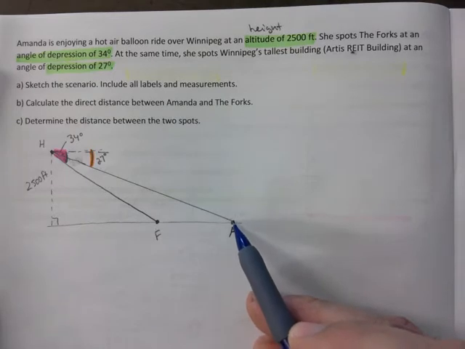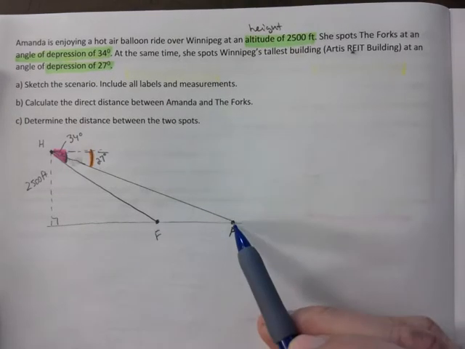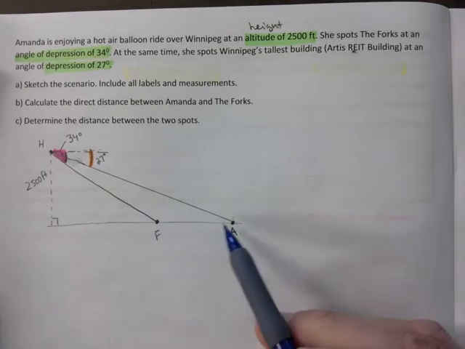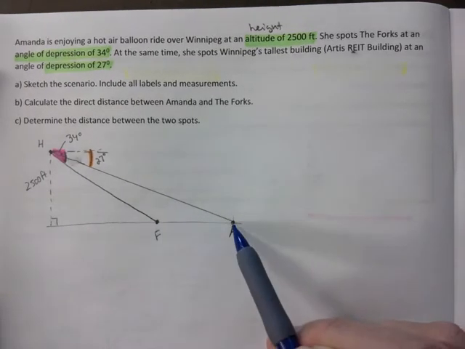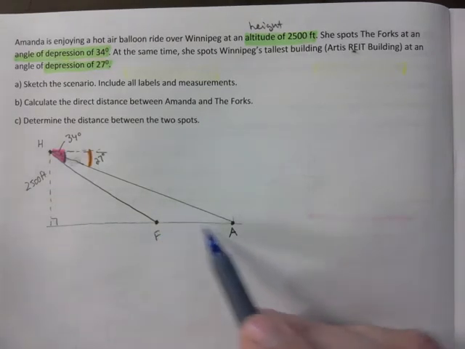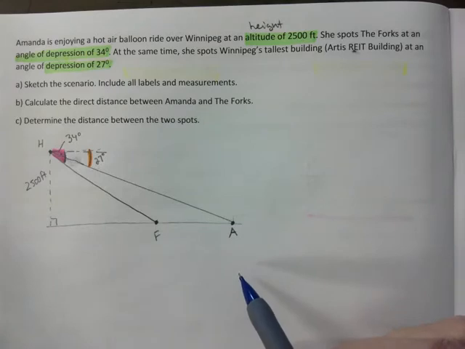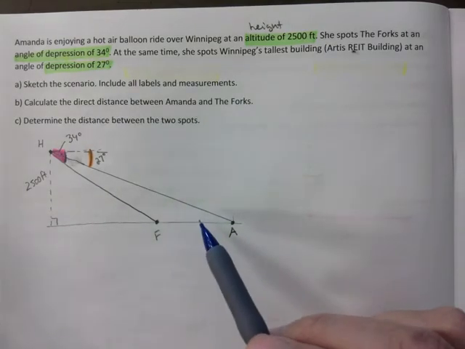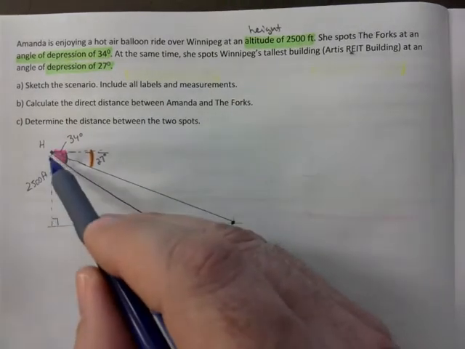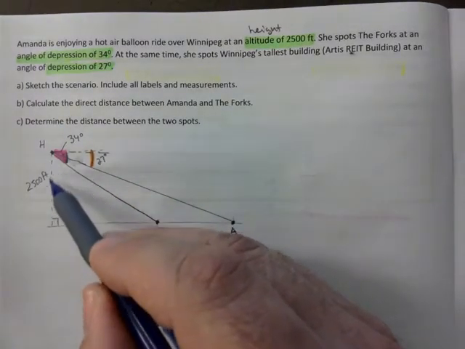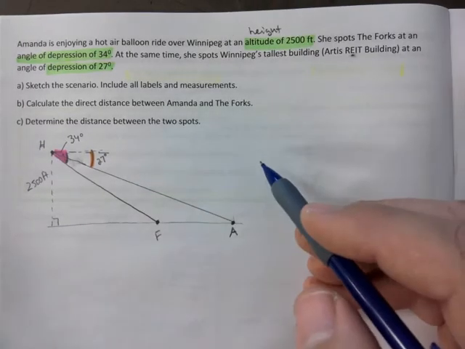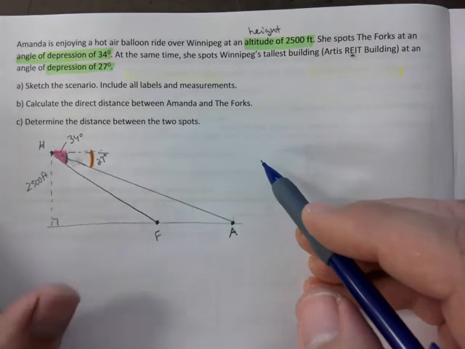Notice that we're not told that there's a height to these structures or anything like that. So we're just assuming, when you're that high up, we're just interested in perhaps a distance between them, and so forth. But this is the diagram. We have labels. Every angle is labeled. We've got our height here, 2,500 feet of the hot air balloon. We call that H. Okay. And now we can start solving for things.